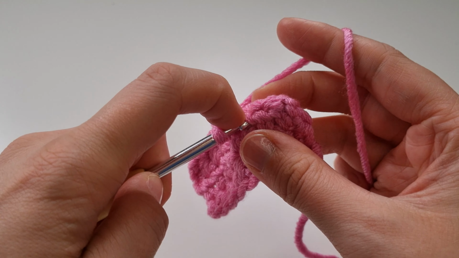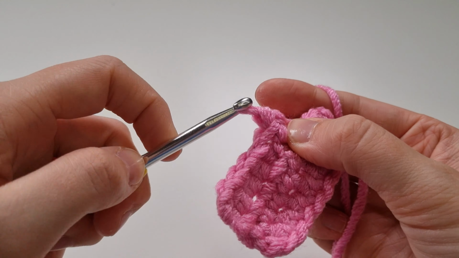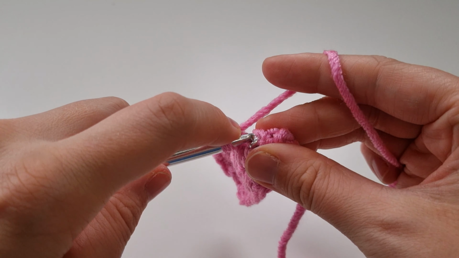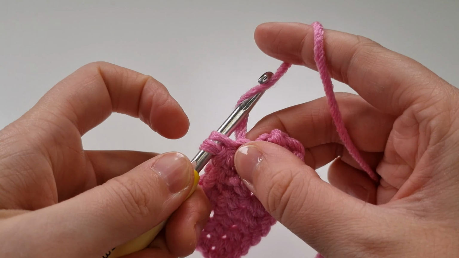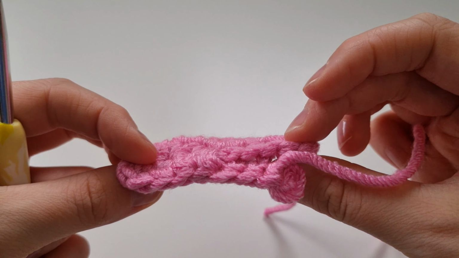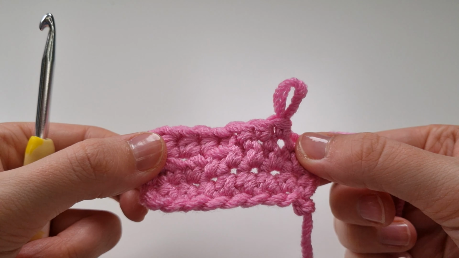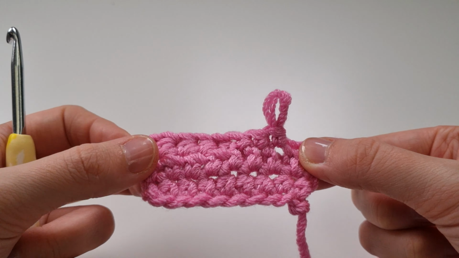So I'll just do a few double crochets to show you what I mean. And can you see the position here? It leaves a little bit of a ridge. And that's how you find the third loop of your half treble.